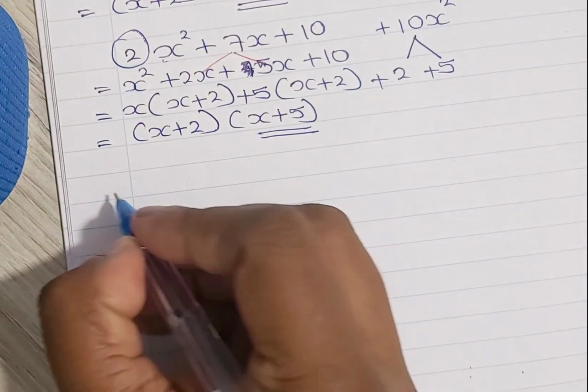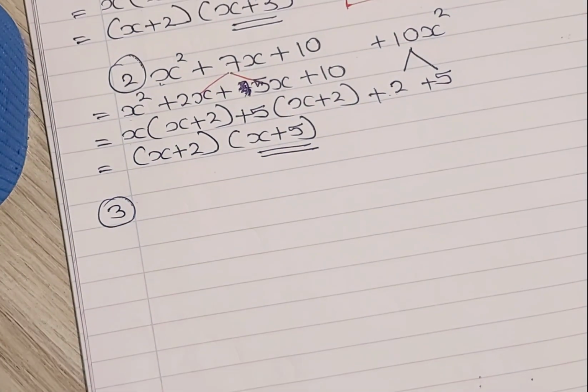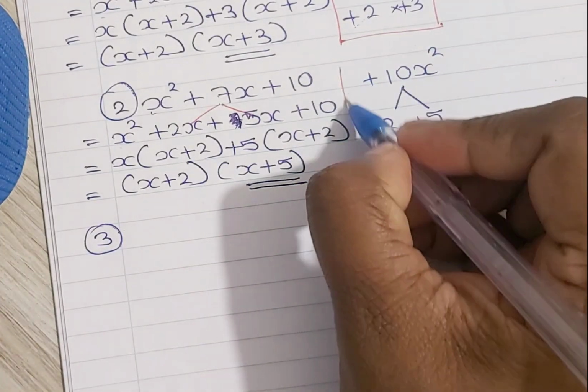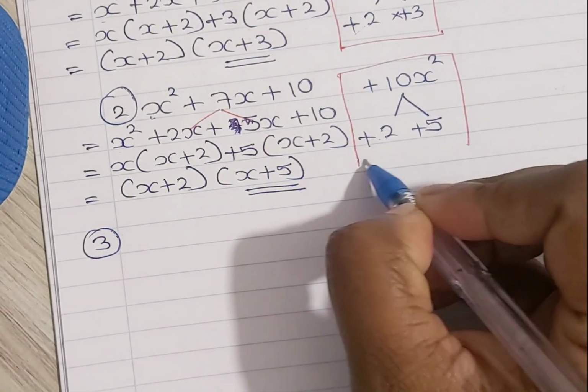Okay, so we can go for the third one also. This is the important part when you are doing the factorizing. This is the important part, right? Okay.